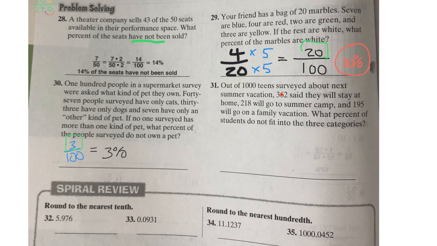Okay, out of 1,000 teens surveyed about next summer vacation, 362 said they will stay at home, 218 will go to summer camp, and 195 will go on a family vacation. What percent of students do not fit into the three categories? So that's very similar to this one, where they give you the total amount of people, and then they give you a few numbers of people that fit into various categories. But then there's going to be a certain amount left over, and that's the amount that you have to analyze.